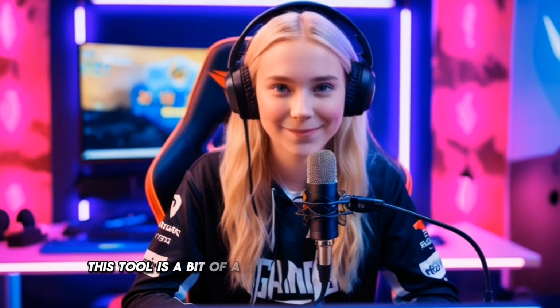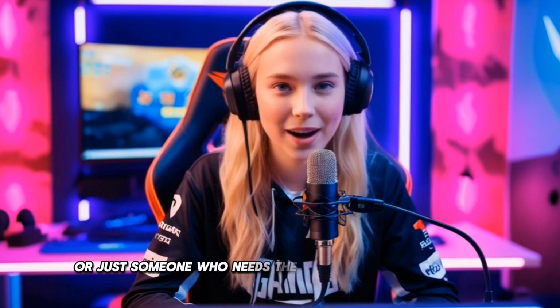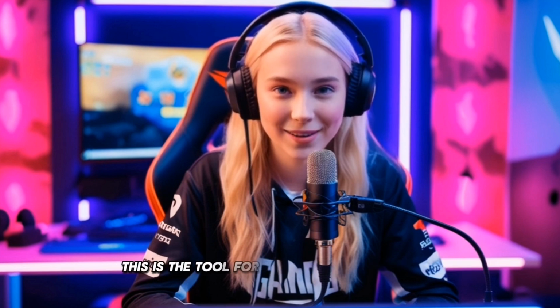Finally, we have MusicFix. This tool is a bit of a hidden gem developed by Google, but not a lot of people know about it. With MusicFix, you can create custom music tracks based entirely on your description. If you're a content creator or just someone who needs the perfect background music, this is the tool for you. Here's how to use it.